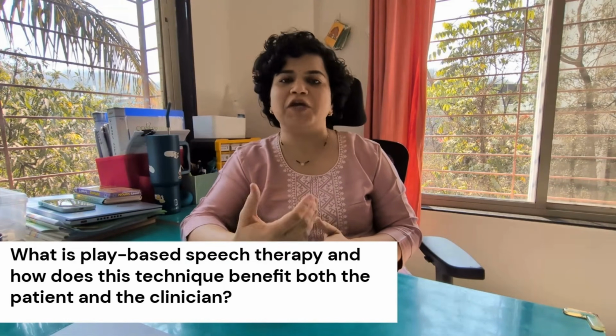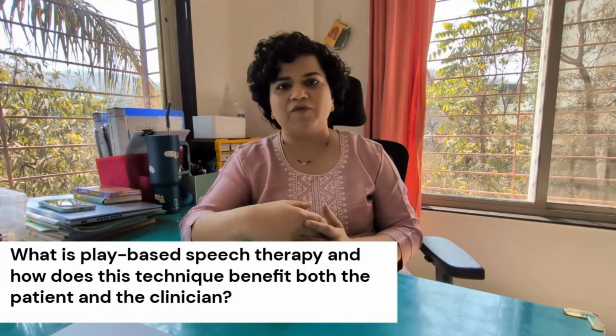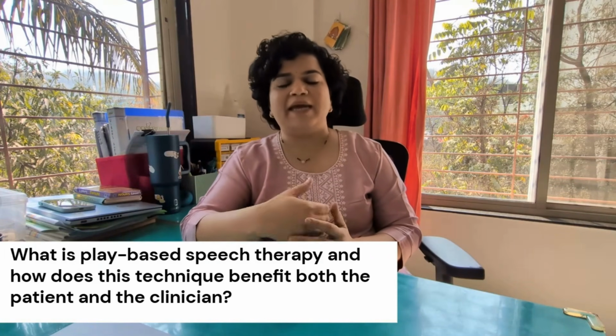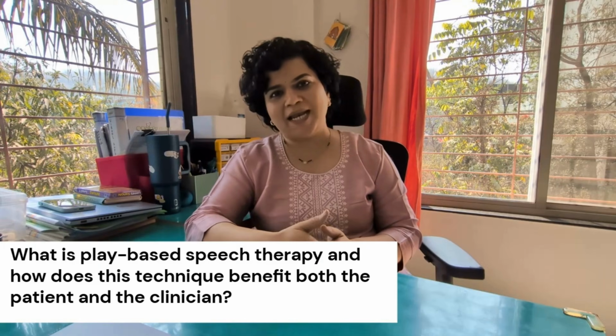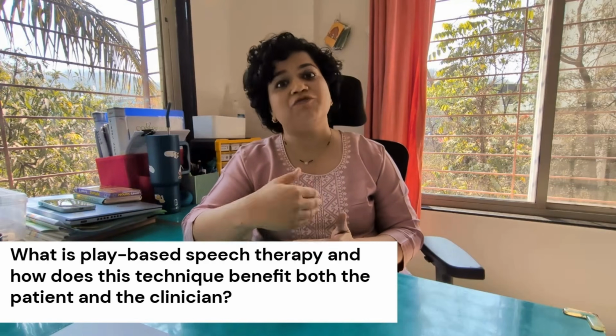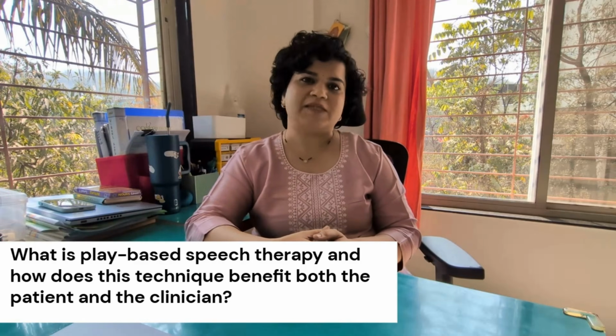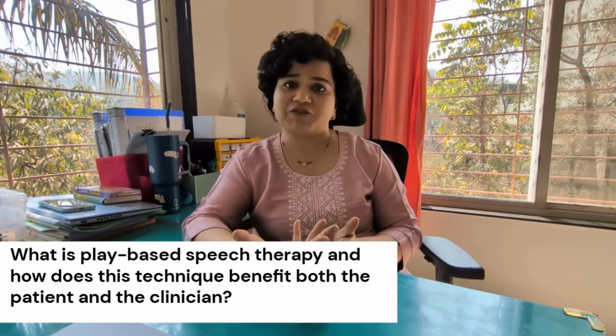Instead, if we use flashcards, or some teaching methods which do not involve play, the child's motivation in the learning process is minimal. So when it is fun for the child, when it is meaningful for the child, it naturally helps in acquisition of skills much faster.